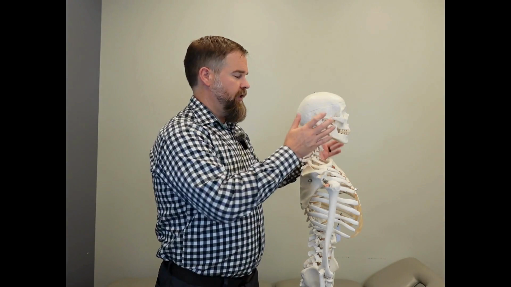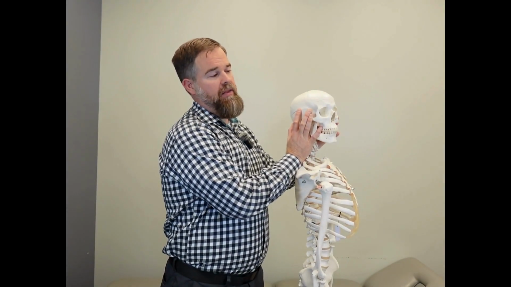To perform this test for the cervical spine, you can have the person seated. Then all you do is you extend the head, you rotate to one side, and then you side bend toward that side. And then you can repeat it to the other side. A positive for this test is a reproduction of their pain or the radicular symptoms.